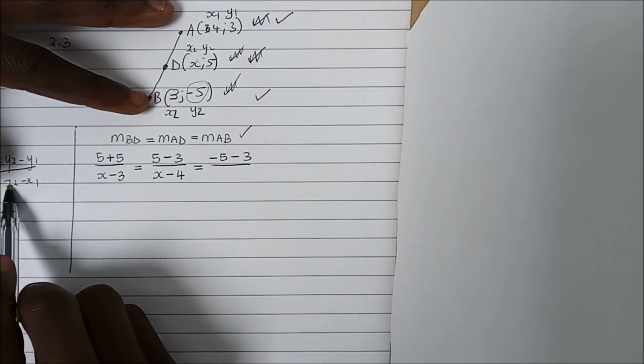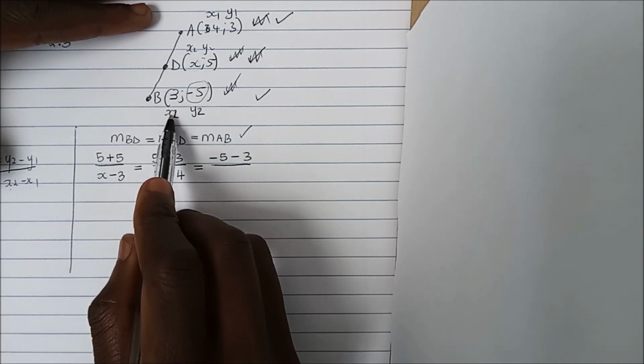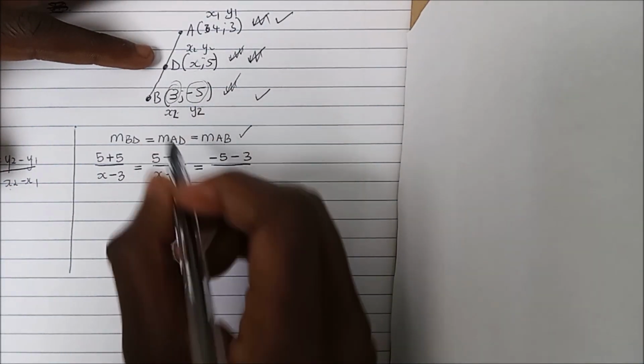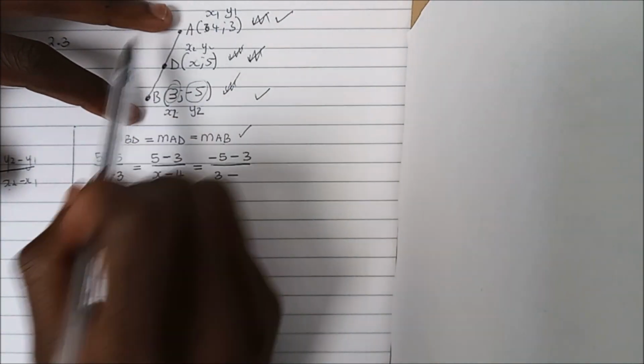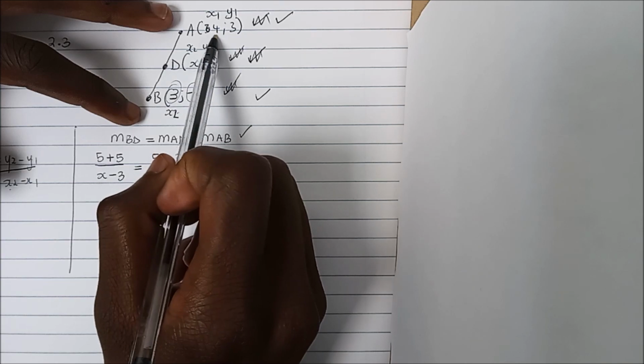So what's going to be our x2? x2, there it is. x2 is going to be 3. So we have 3 minus. And then what's going to be our x1? Remember, we're focusing on AB. So our x1 is going to be 4.